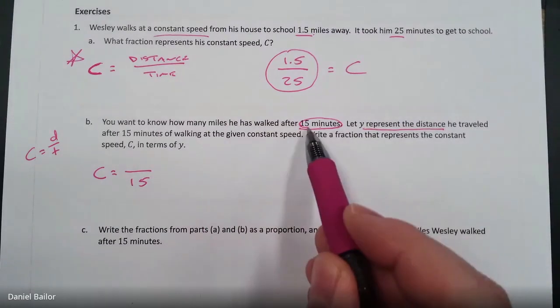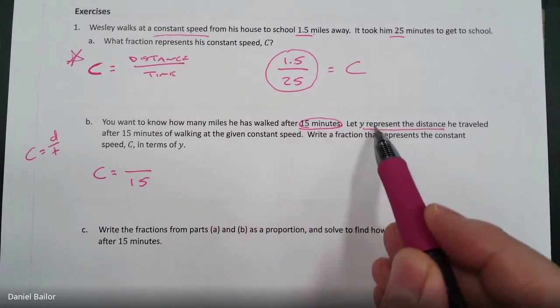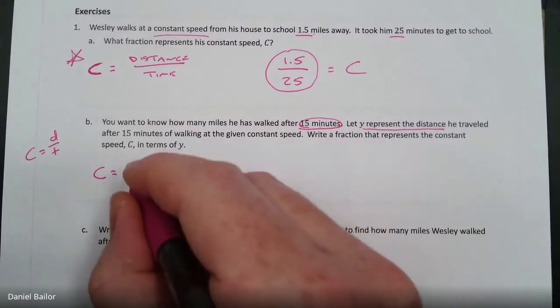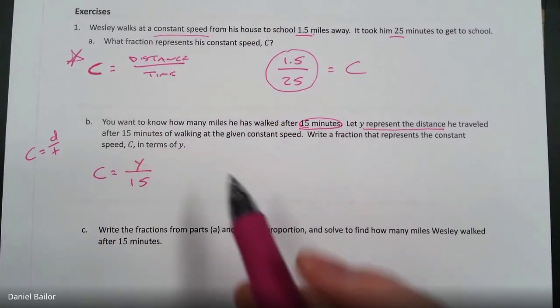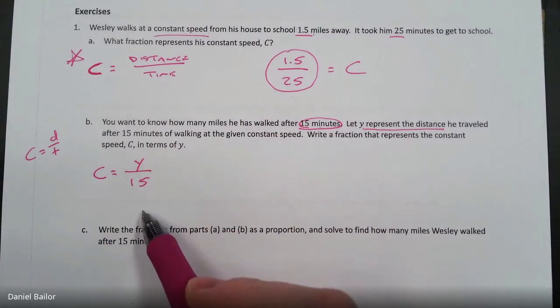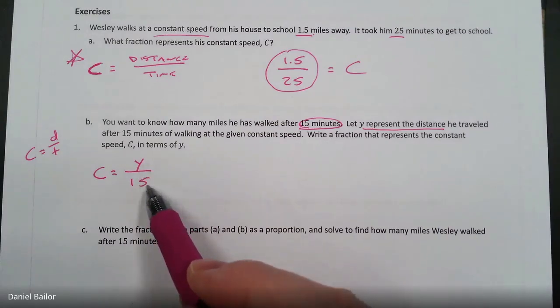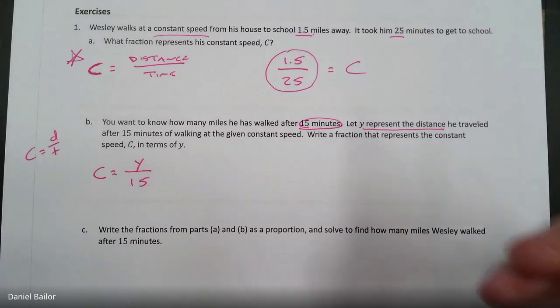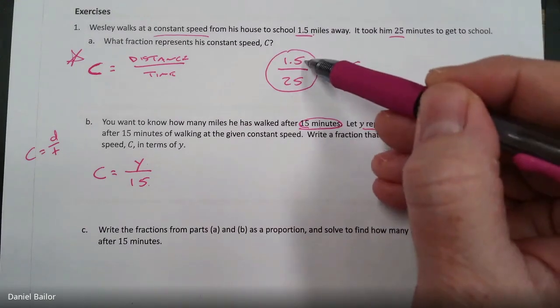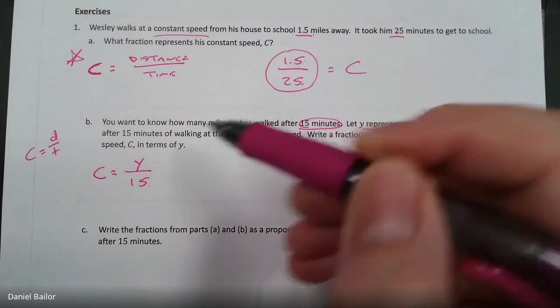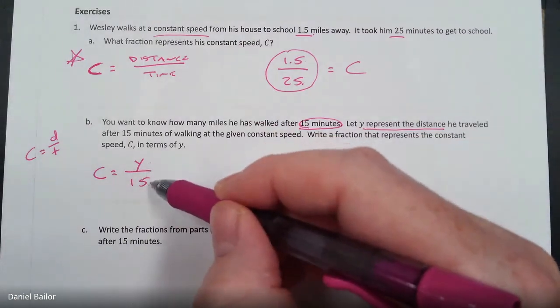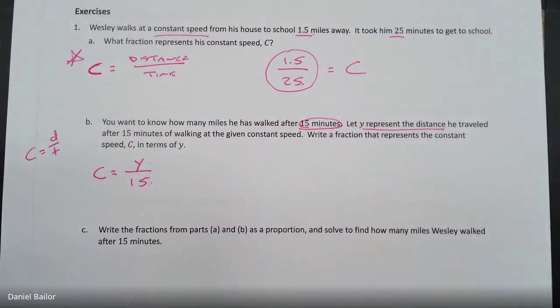So the time is 15, and it says, let y be the distance. So y is the distance. So that's the answer for this. His speed is some y distance in 15 minutes. So what do we know? We know he does 1.5 miles in 25 minutes. And we know we're looking for 15 minutes, and it's going to be y.